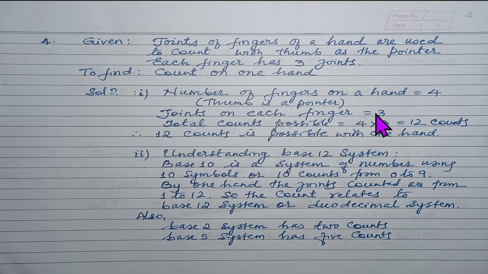Joints on each finger, as you count them, there are 3. Each finger has 3 joints. Total counts possible are 3 joints of one finger. There are 4 fingers, so 4 into 3 is 12 counts. So therefore 12 counts is possible with one hand. Very simple it is.